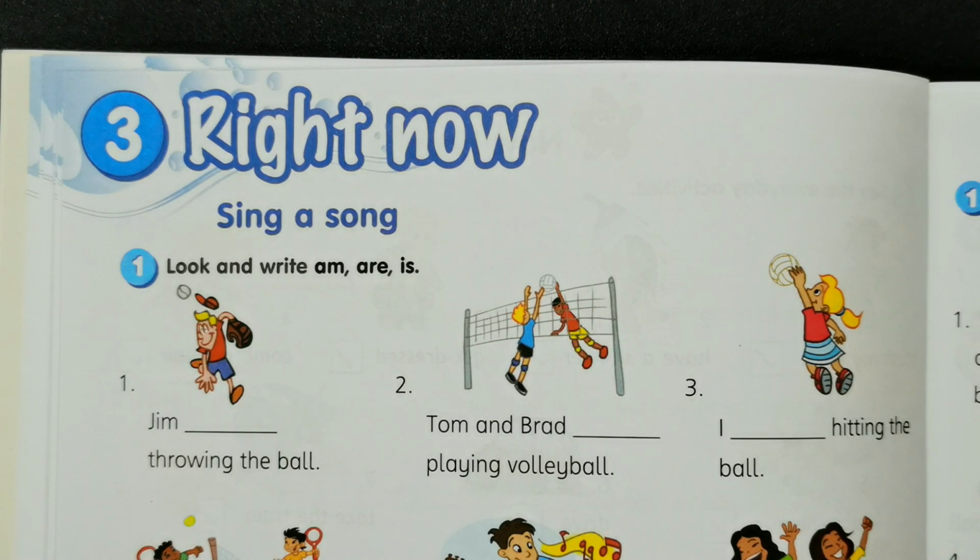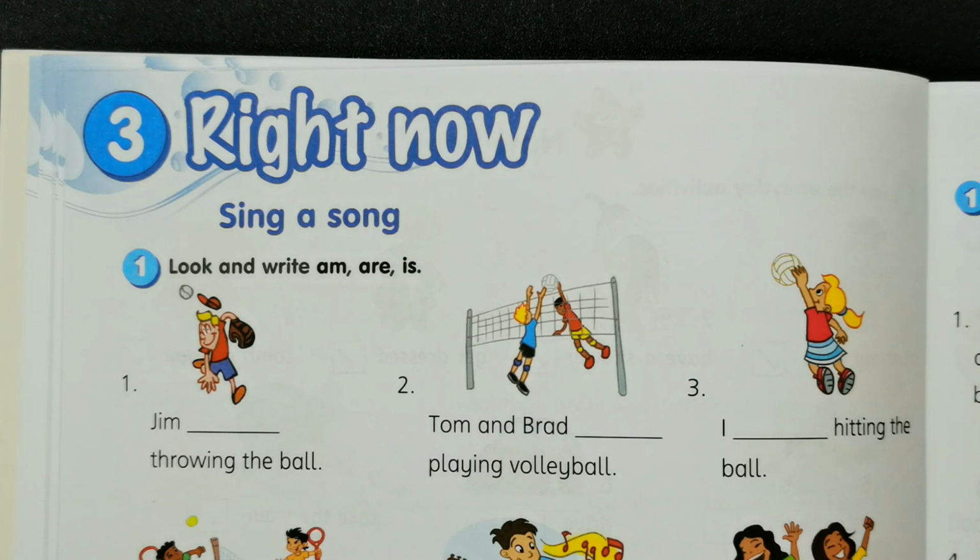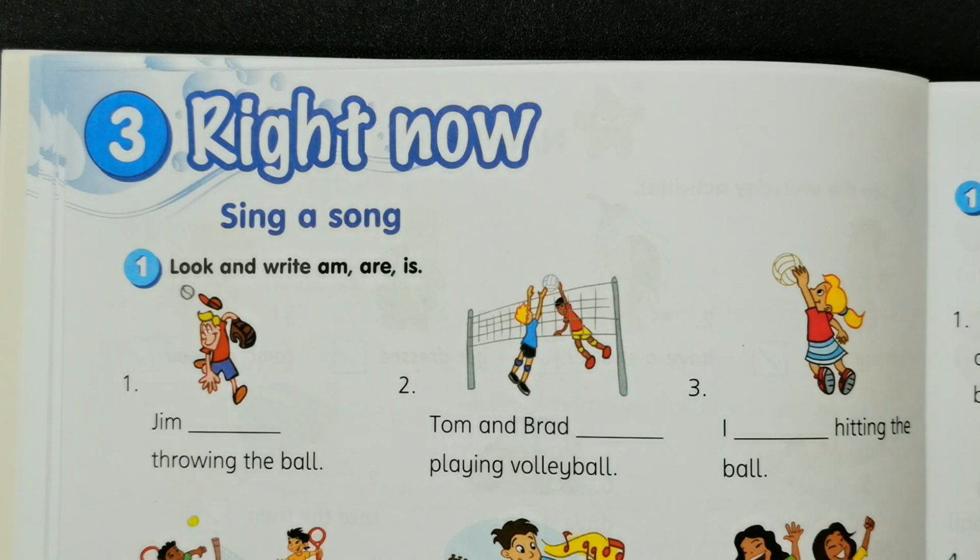Okay, pupils, we are on this Year 3 Get Smart Plus 3 workbook on page 18. We are on module 3 right now. Sing a song. Activity 1. Look and write am, are, is. So this is verbs to be. So we have am here, are and is.